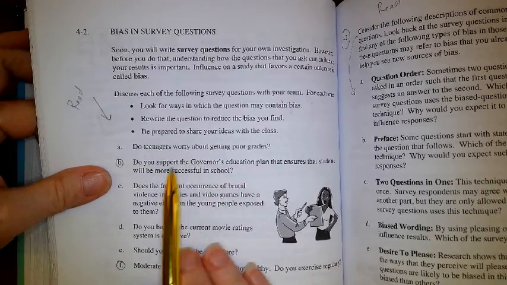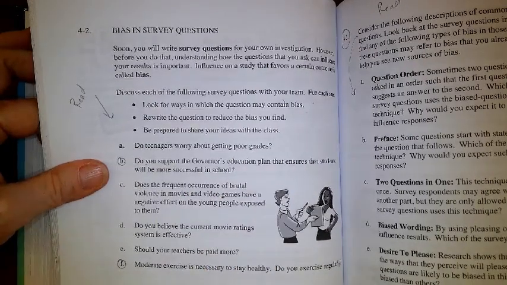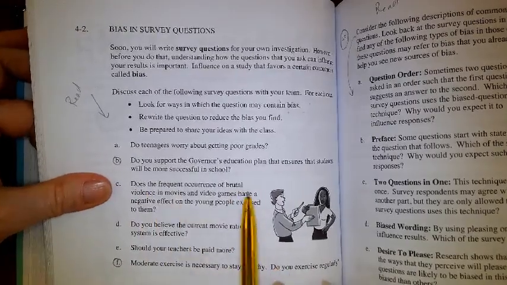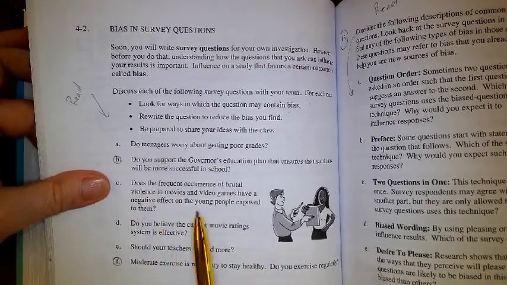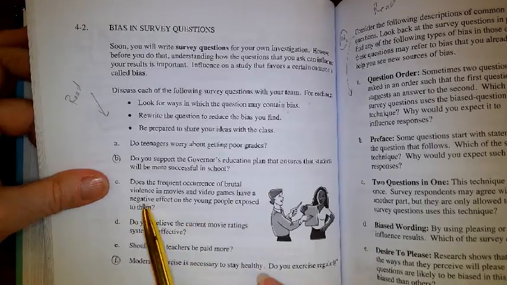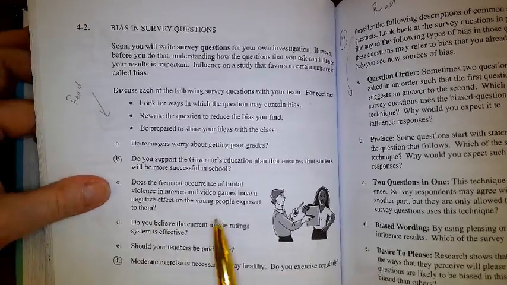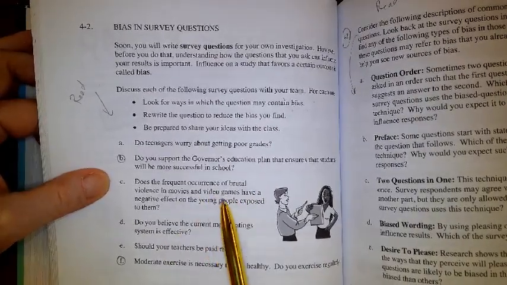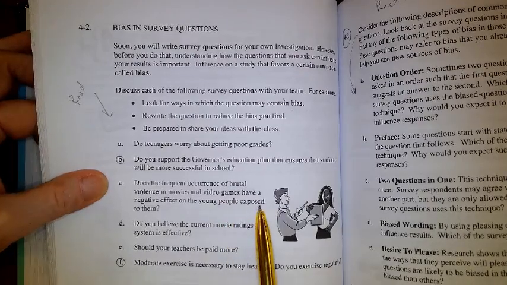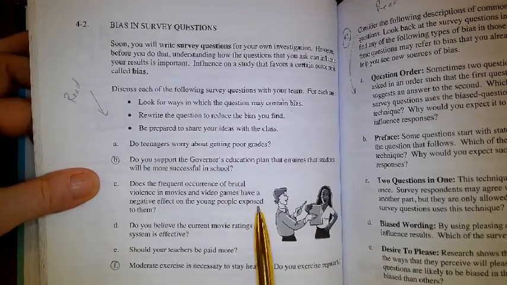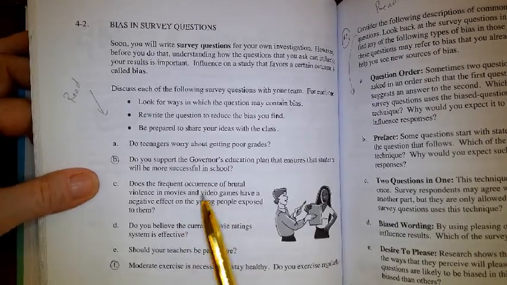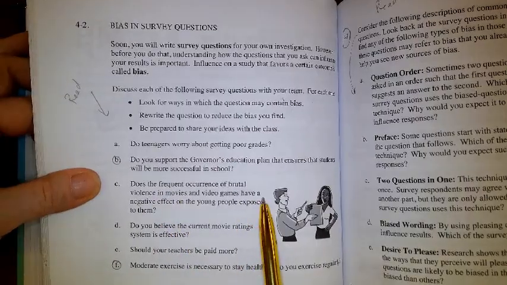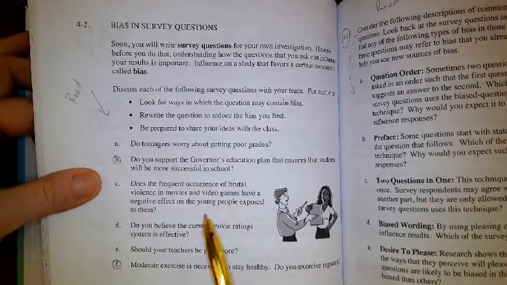Sometimes you just have some really outright bias. I don't know if we're going to find any of that. Maybe the next one. Does the frequent occurrence of brutal violence in movies and video games have a negative effect on the people exposed to them? So this one has more obvious bias in it because you can tell that the person asking the question wants you to say, yeah, that the brutal violence in the movies has a negative effect on the people exposed to them.